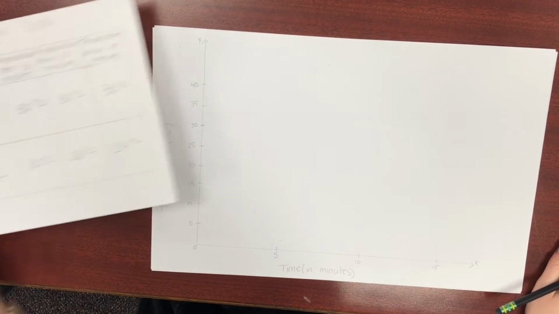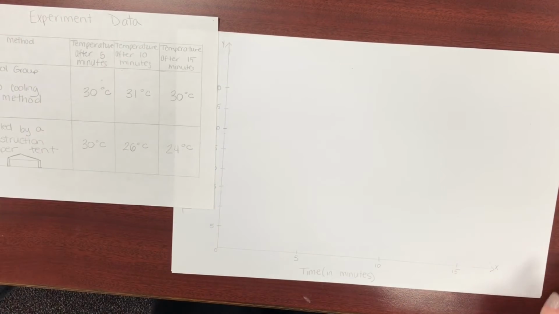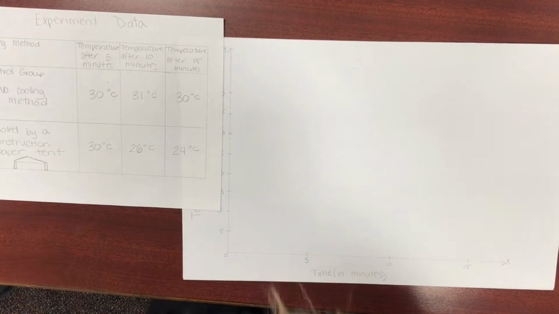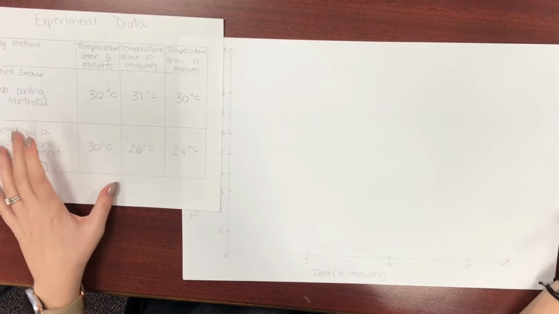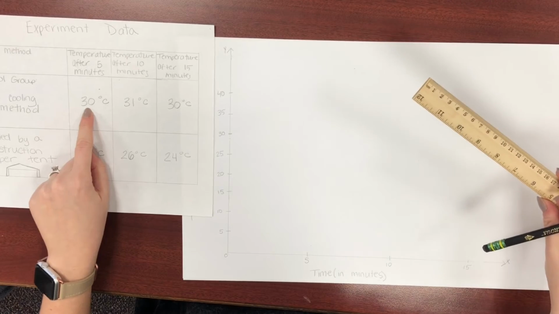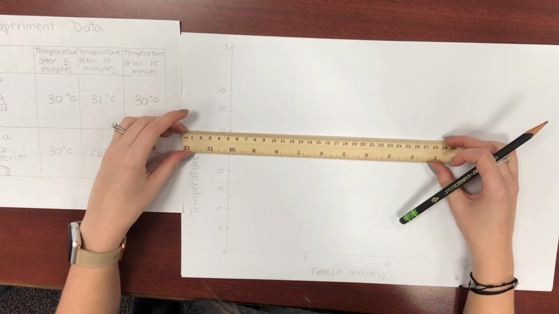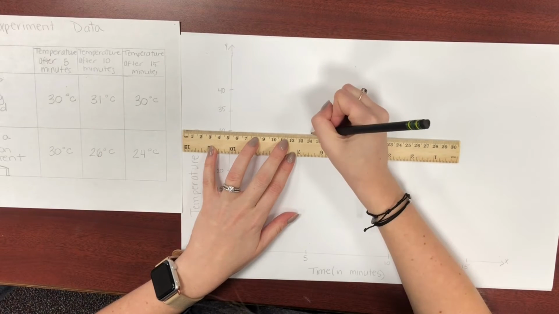So the first ones I'm going to do are my control group or my no cooling method ones. Okay, and so my no cooling method, I'm going to plot. I need 5 minutes first. And so I know that that's going to go right at 30 degrees Celsius. So I'm actually going to take my ruler for this one, and I'm just going to mark 30 degrees Celsius.